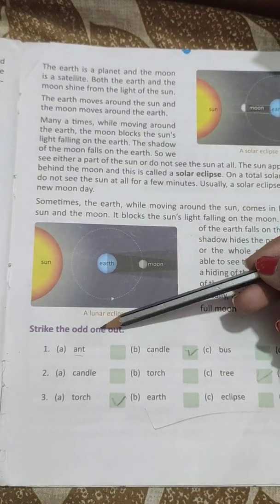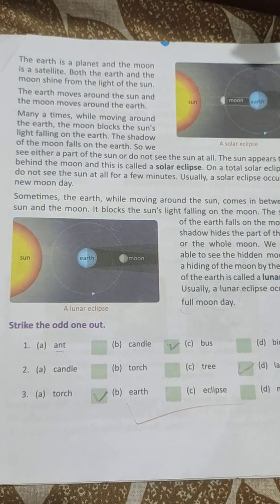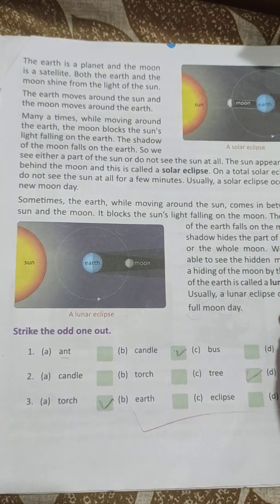Now see, strike the odd one out. Odd one means which does not match the pattern. You have to strike that out.